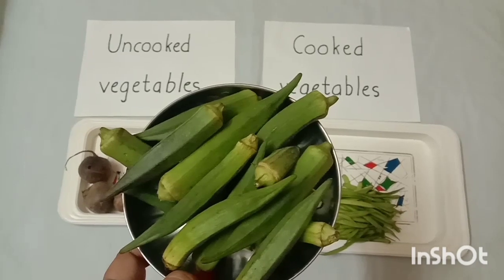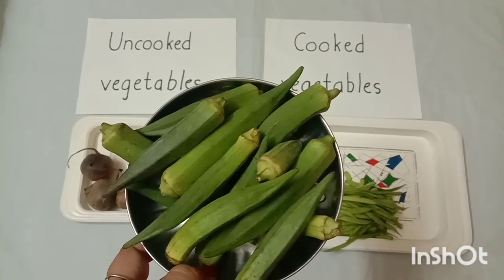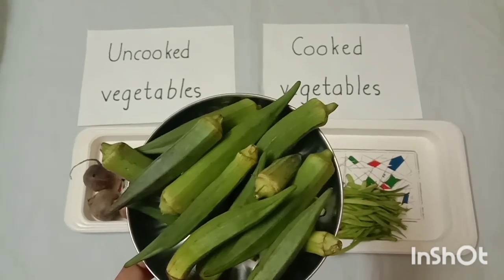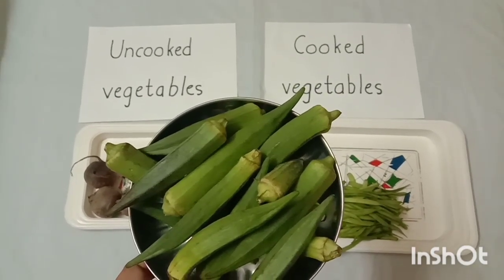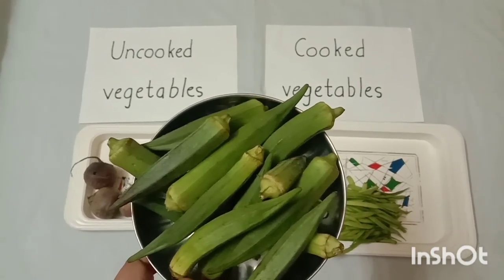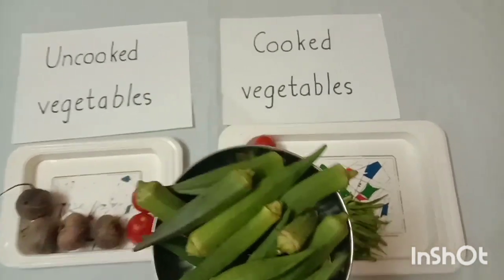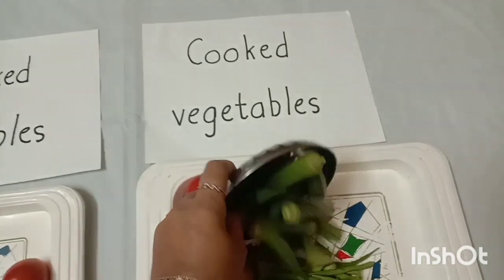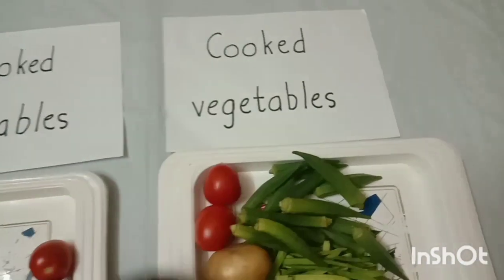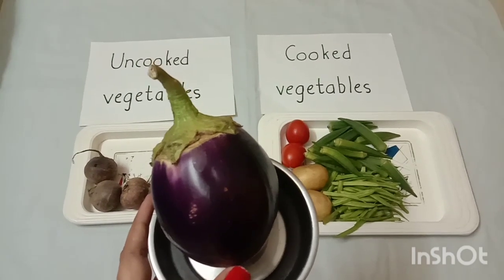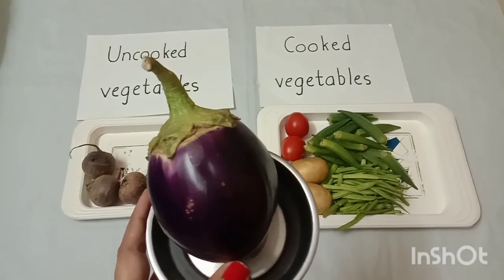Kids, tell me which vegetable is this? Yes, lady's finger. And we eat after cooking. So I will keep under cooked vegetables. Kids, tell me which vegetable is this?